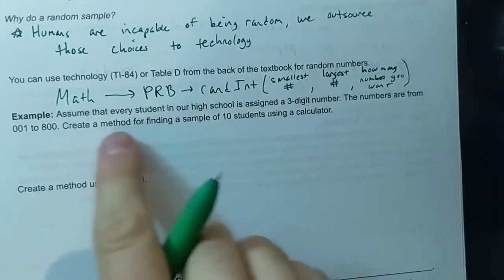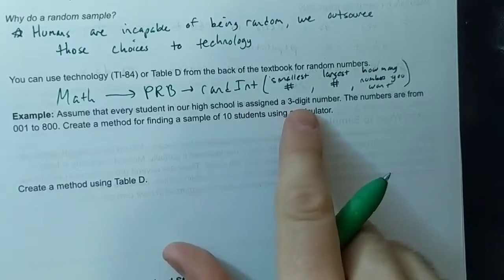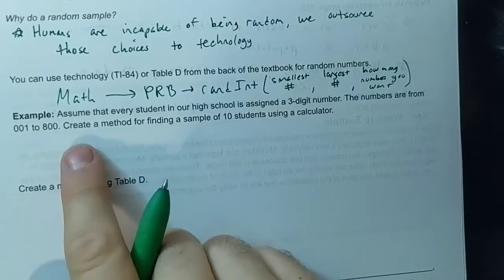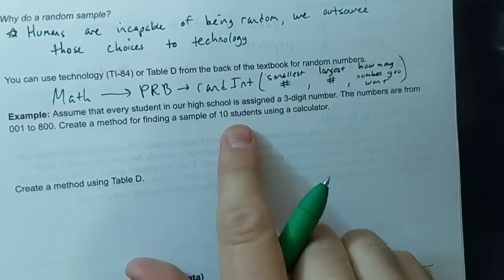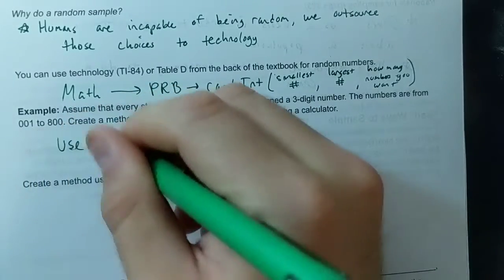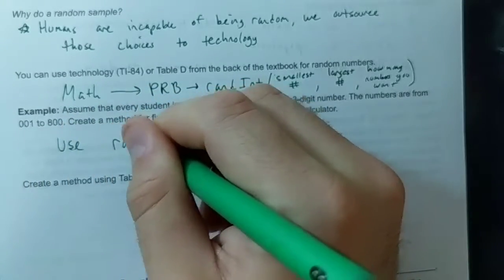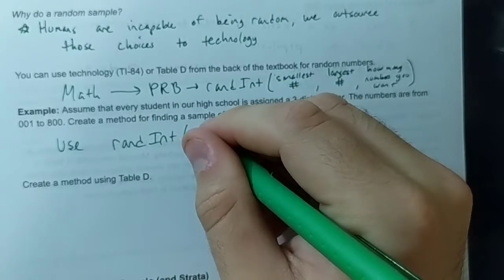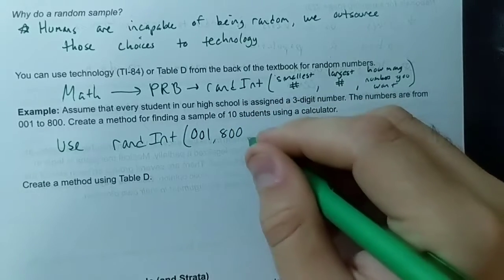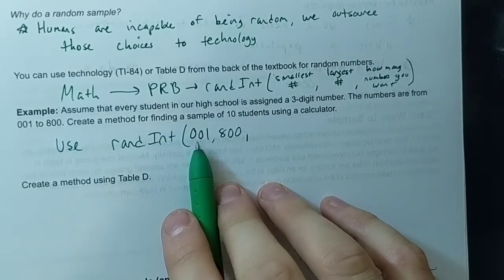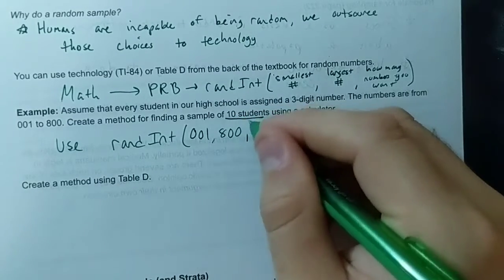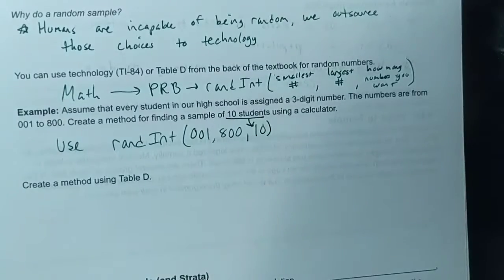So it says, assume that every student in our high school is assigned a 3-digit number. The numbers are from 001 to 800. Create a method for finding a sample of 10 students using the calculator. So you're simply going to use random integer, and you're going to make sure in the parentheses you put 001, 800. This is going to be your smallest number, the largest number you can choose from, and we want 10 numbers for 10 students. That goes there. So let's try that out.